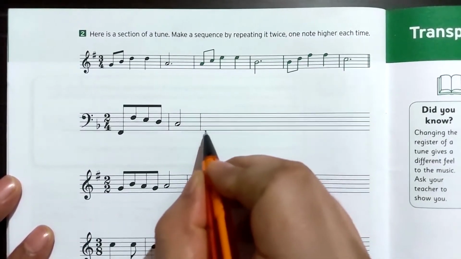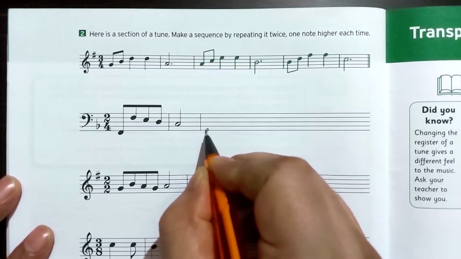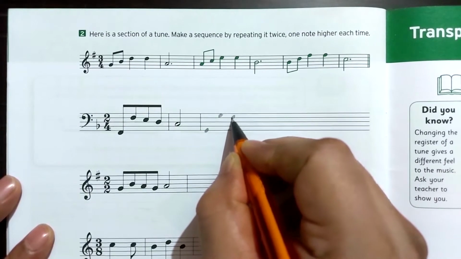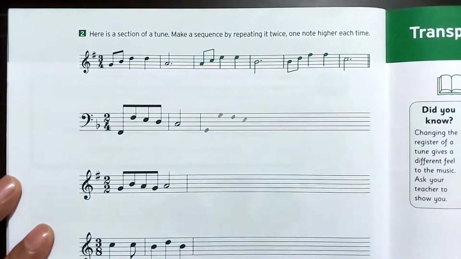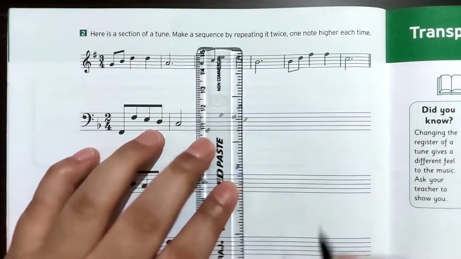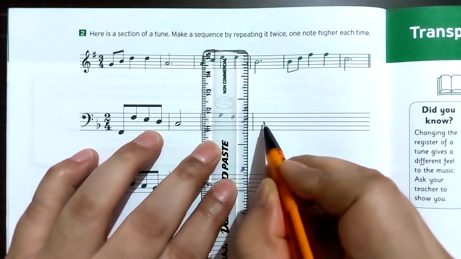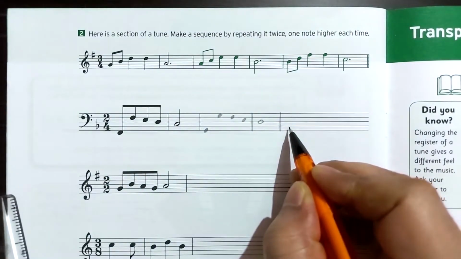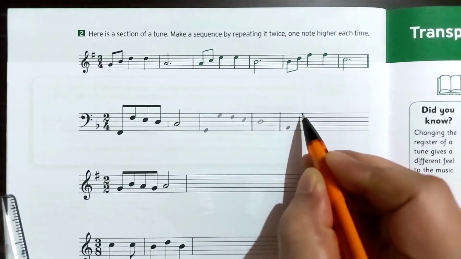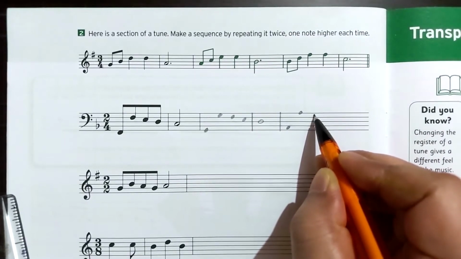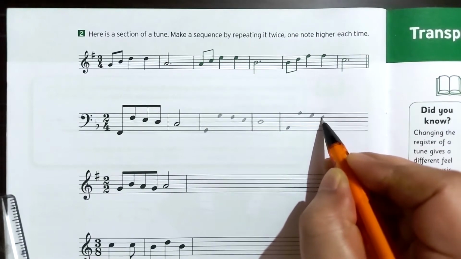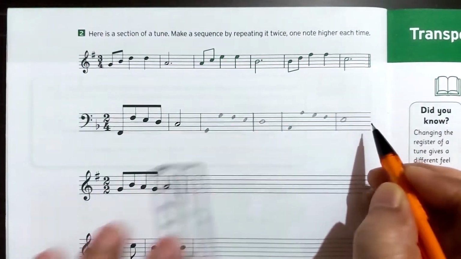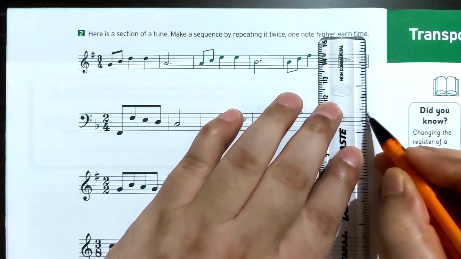We start from here. You can see the first note, so we go higher 1 note. Here we go higher 1 note, make it higher. Then we put a bar line here. Then we make this minim note, then 1 bar. Then we go higher again. Then again a bar, and the minim note goes higher, and we finish with the end bar line.